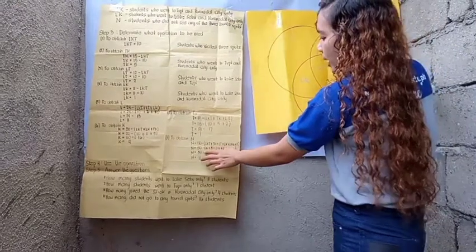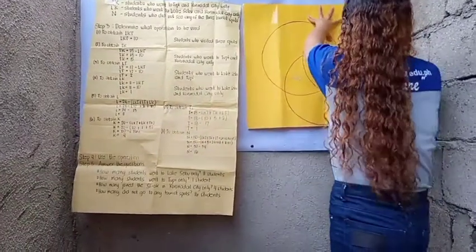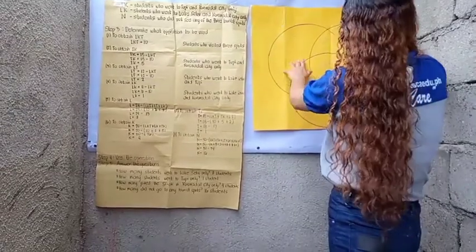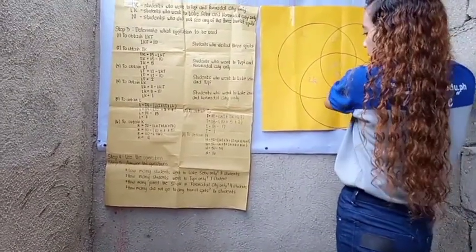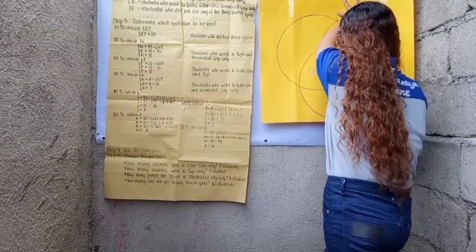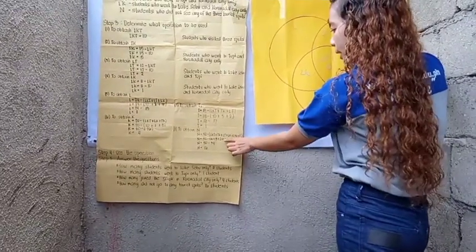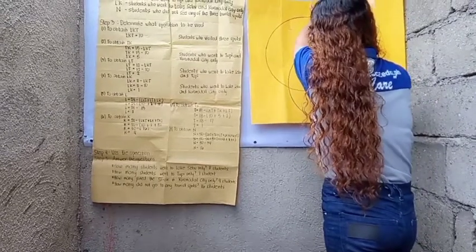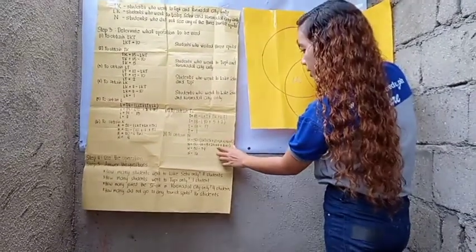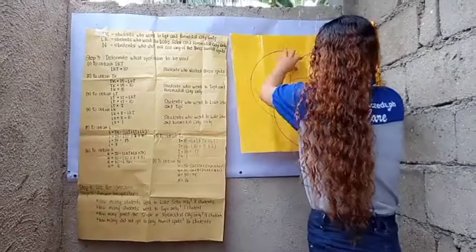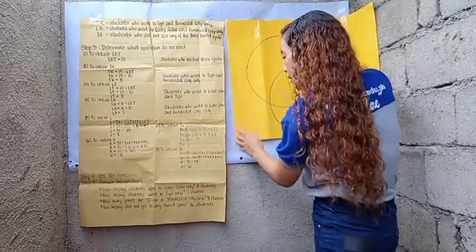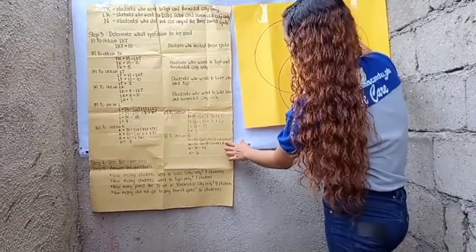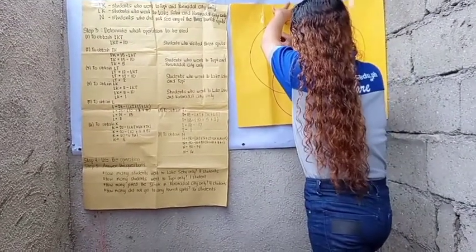So we have LKT 10, and then the KT, which is 5, and the LT, which is equal to 2, and the LK, which is equal to 1, and we have the L, which is equal to 11.